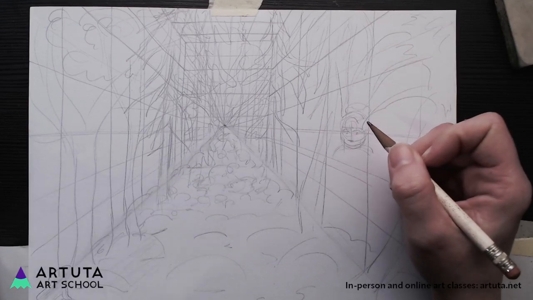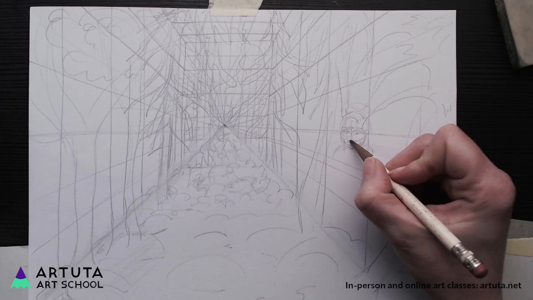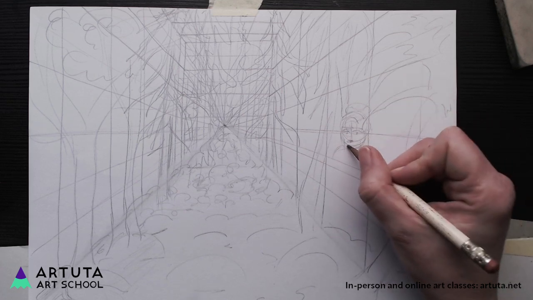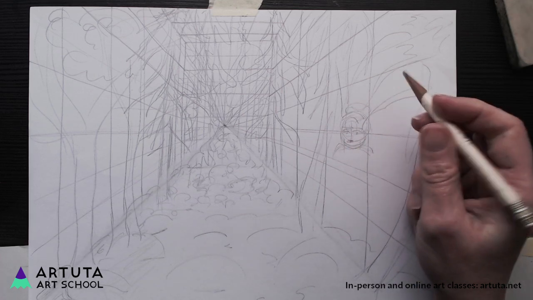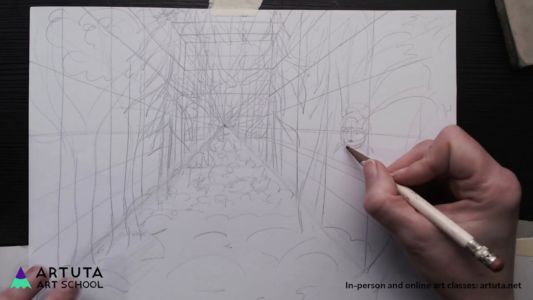We're getting cat action here. Drawing techniques would be great for you. Okay, cat wrangling.